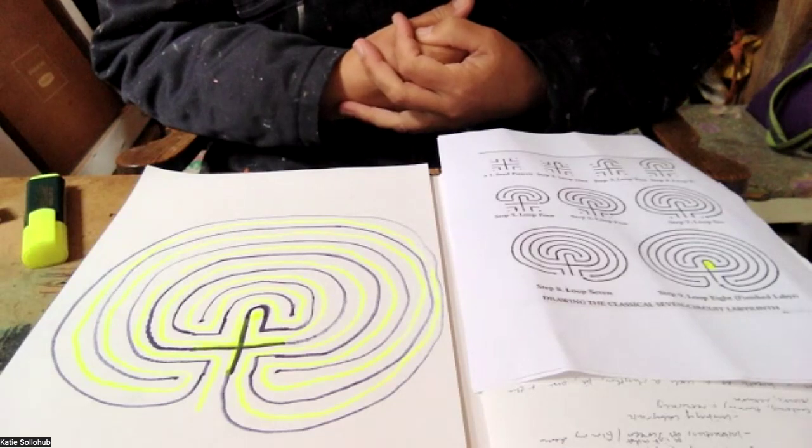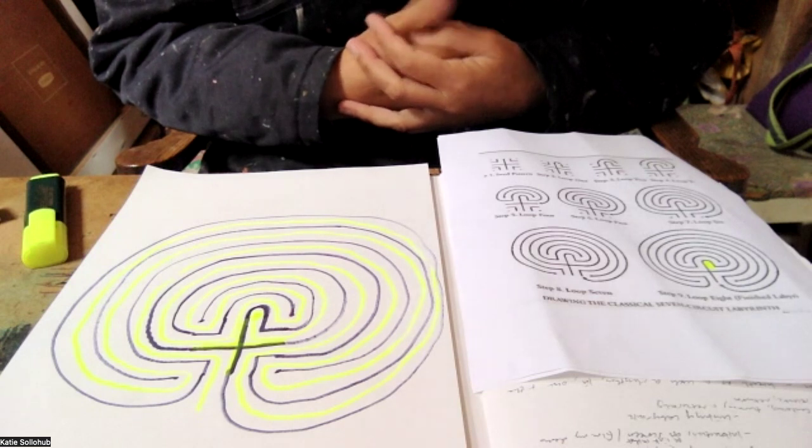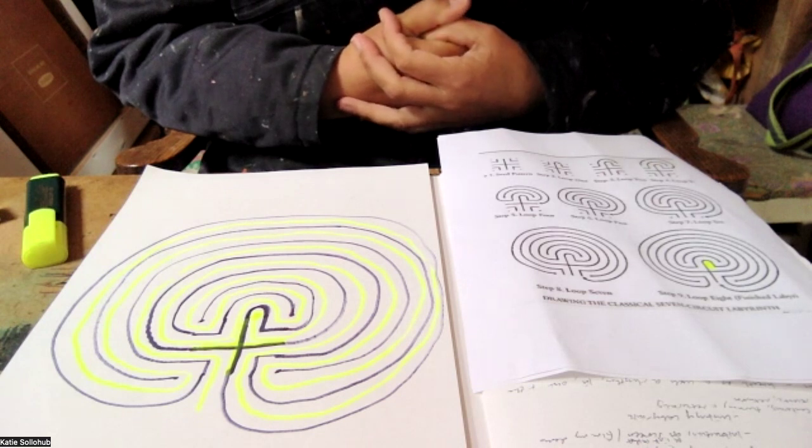Turning and returning. Thank you. Yeah, it'd be good to write those down. I'll put them in the chat as well. Entering, centering, turning and returning.